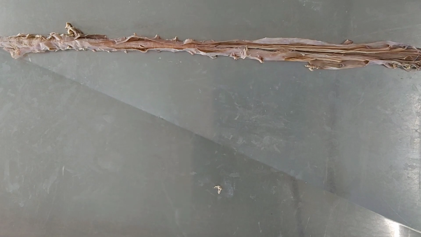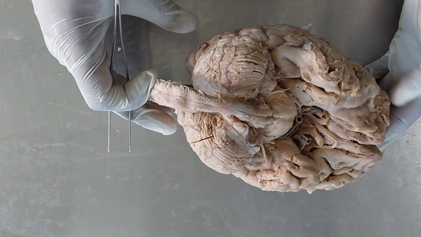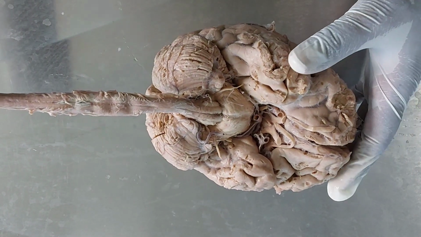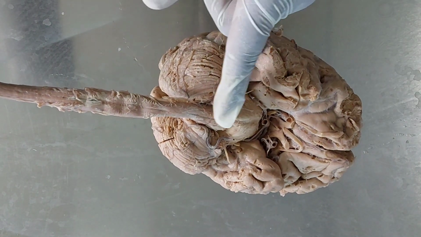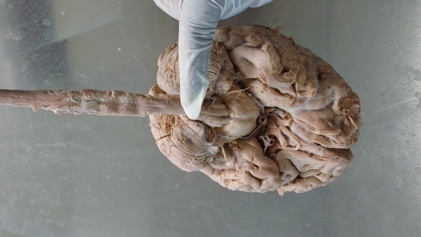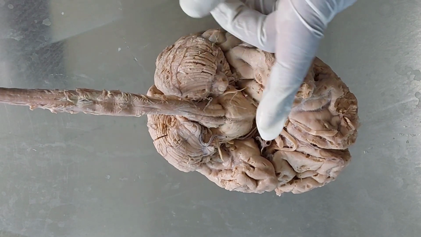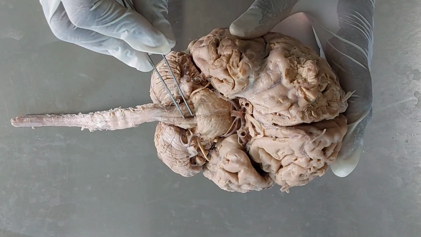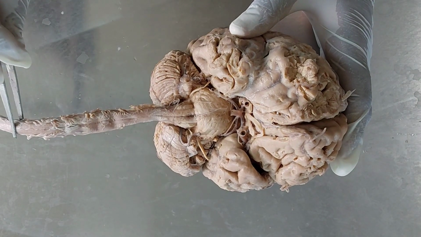Hello, welcome. Today we are going to see the spinal cord. So here I am having the brain with the spinal cord. You can see the spinal cord is the continuation of the medulla oblongata. The medulla oblongata is a part of the brainstem. You are seeing the medulla oblongata, and the pons and midbrain are inside. And the medulla oblongata continues as the spinal cord.